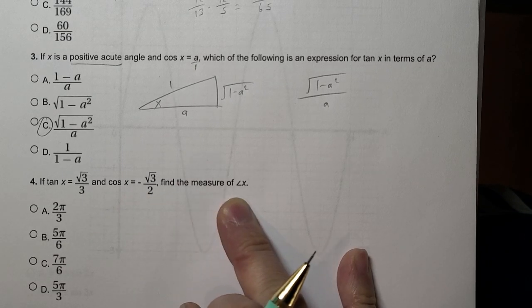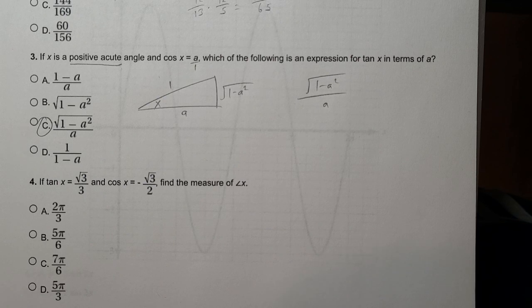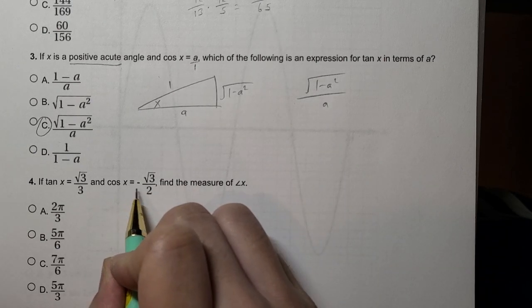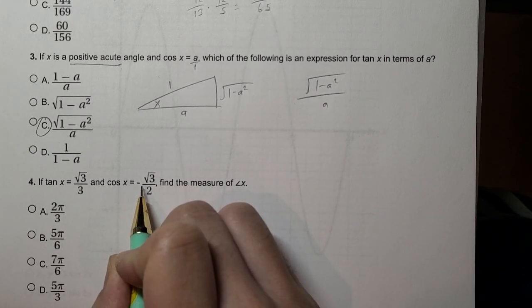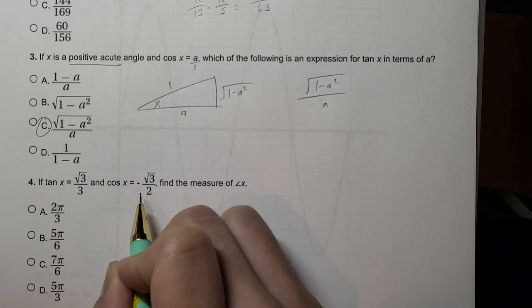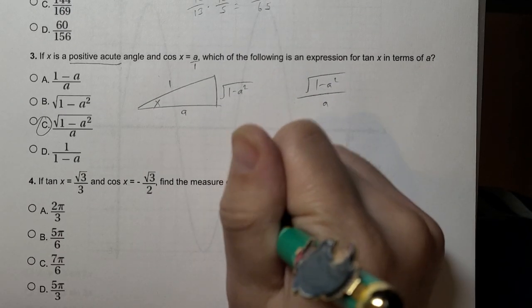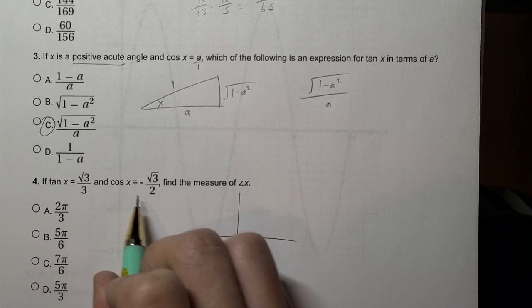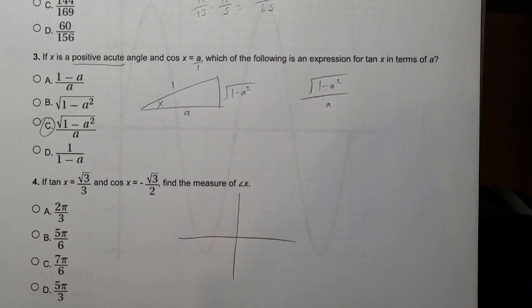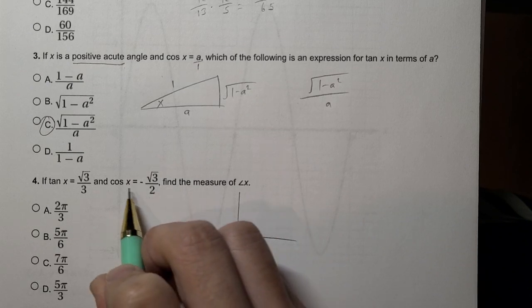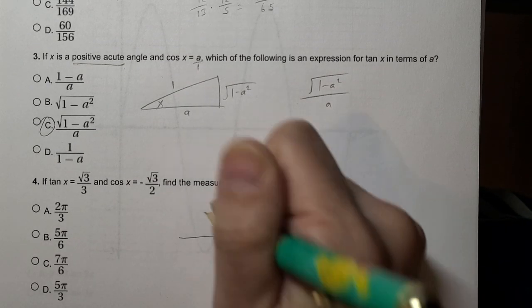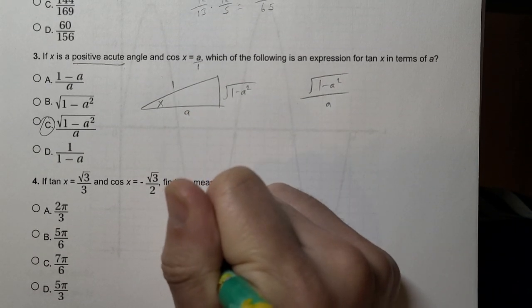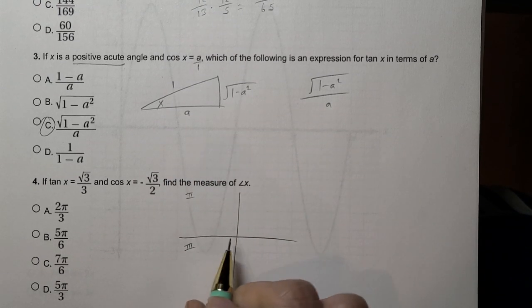Find the measure of angle x. So we've got to find out which quadrant it is. Cosine we know is negative. Cosine is the x-coordinate in the unit circle. Cosine x is negative, so it has to be in quadrant 2 or 3, because this is the negative x side over here.